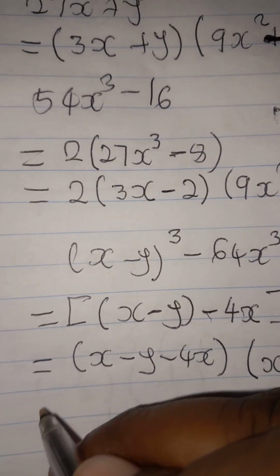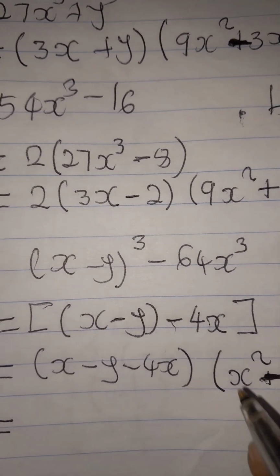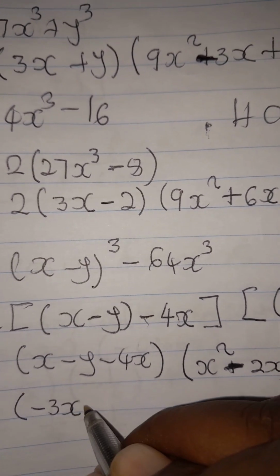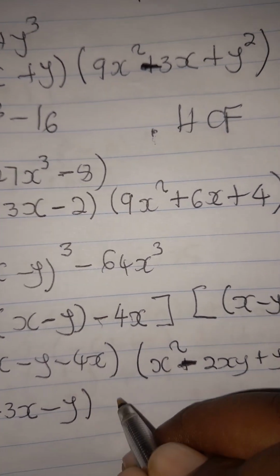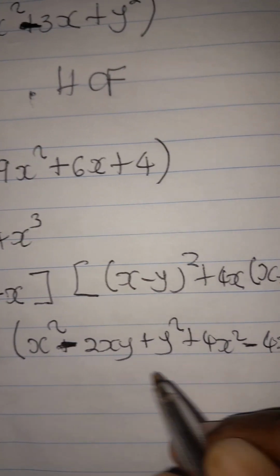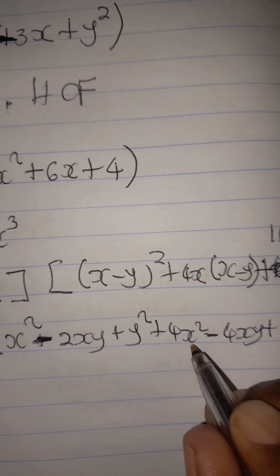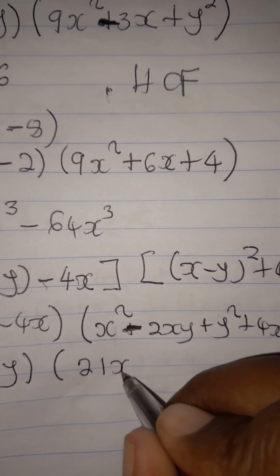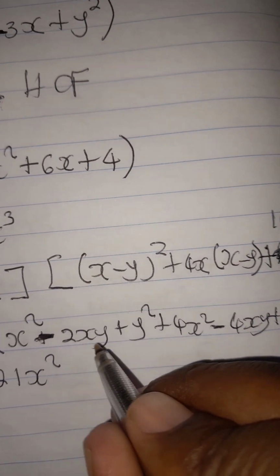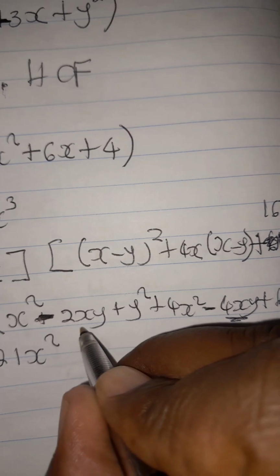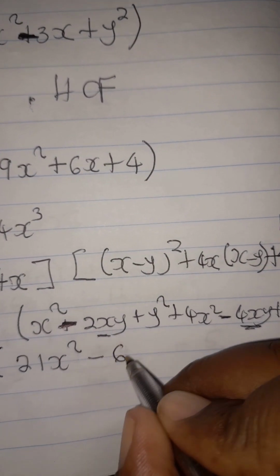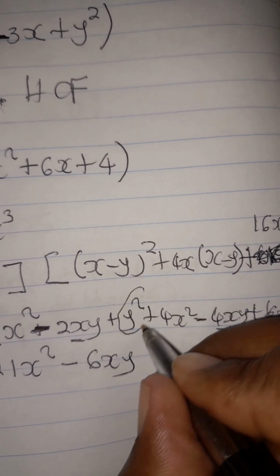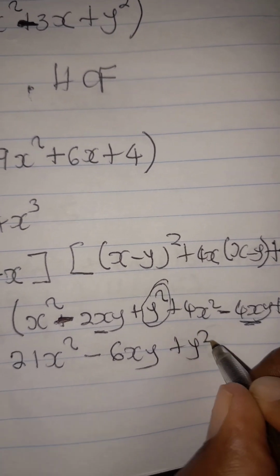All right, let's continue simplifying. X minus 4x will be minus 3x. Integers, guys. Negative 3x minus y. Okay, so from here, x squared plus 4x squared, that will be 5 plus 16, that will give you 21x squared. So let's see, negative 2xy minus 4xy, these are like terms, right? They will give you negative 6xy. What are we left with? We are left with y squared. So that will be plus y squared.